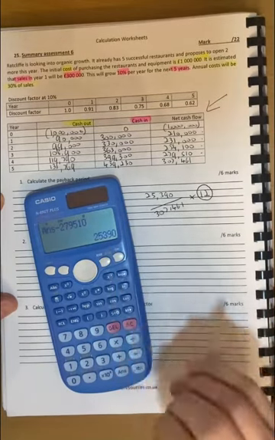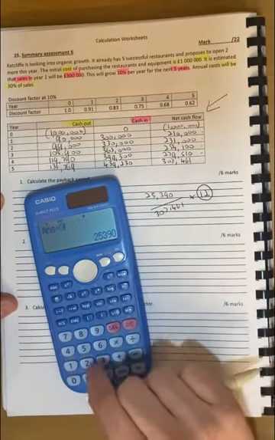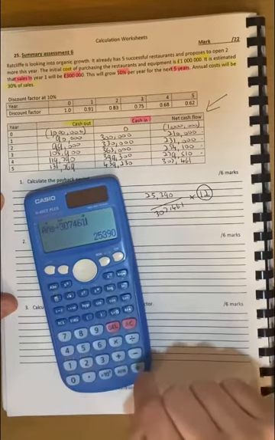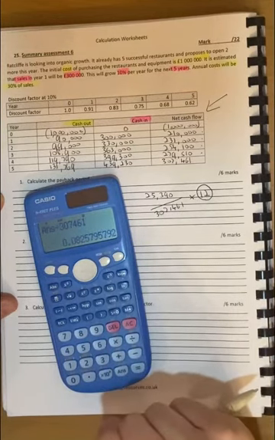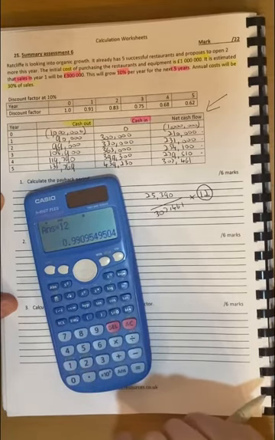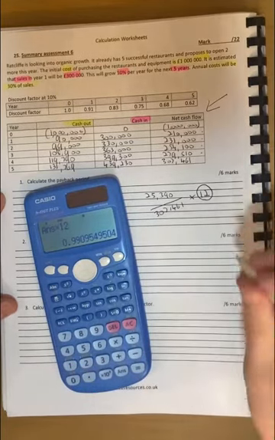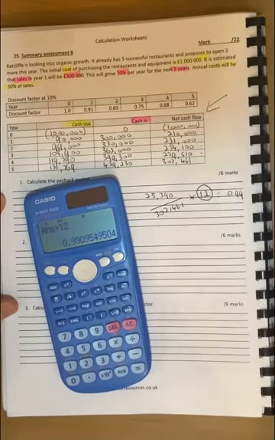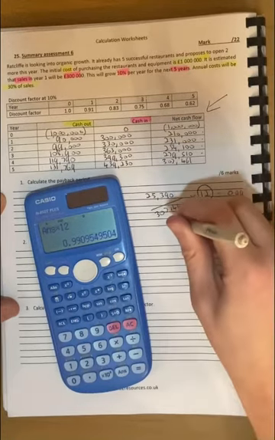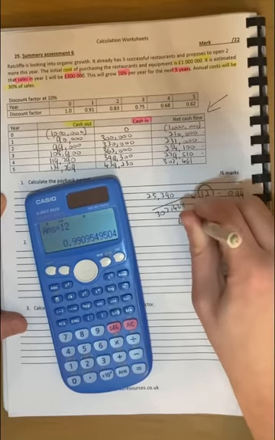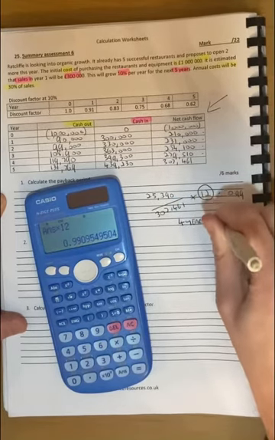So 25,390 divided by 307,461 times by 12. Okay, comes out as 0.99 months. So we're going to round that up to 1 month basically. So I know the payback period for full marks is going to be 4 years and let's say 1 month to cover it.